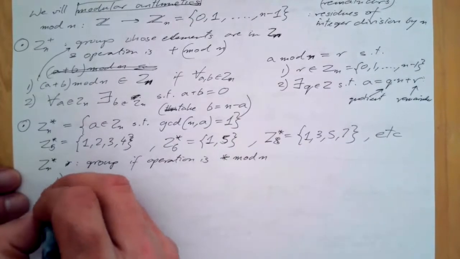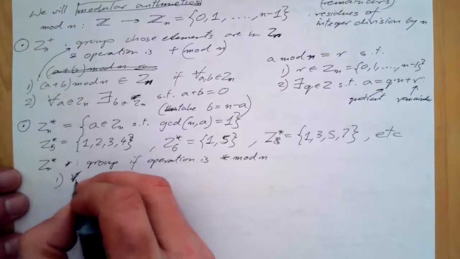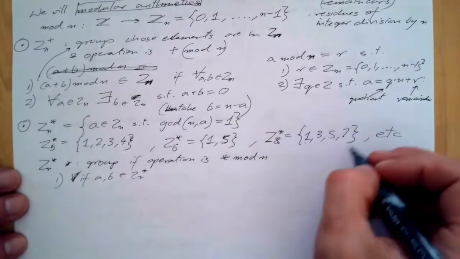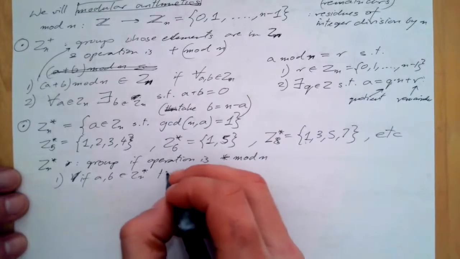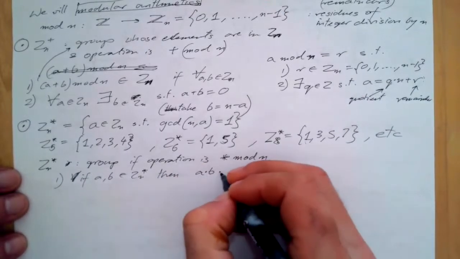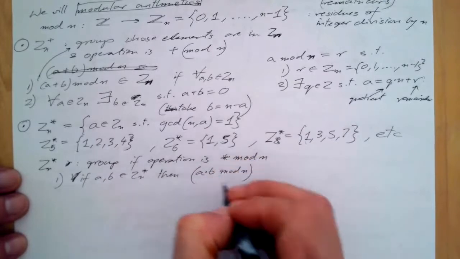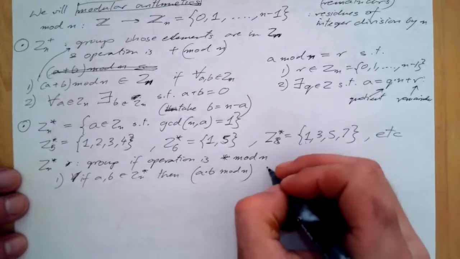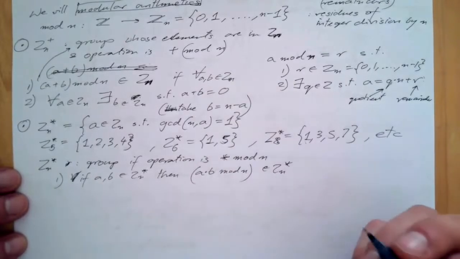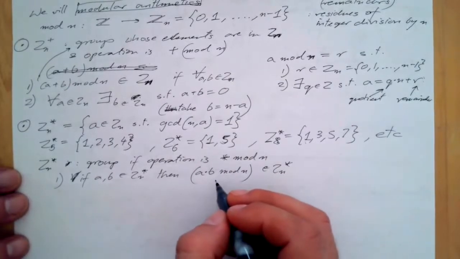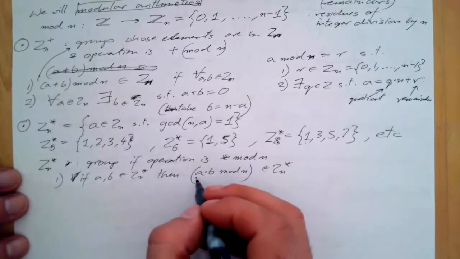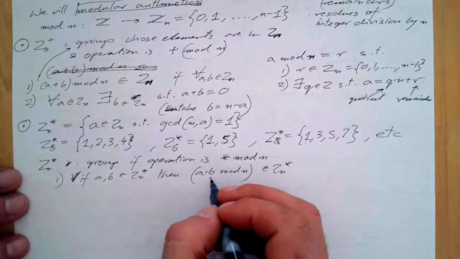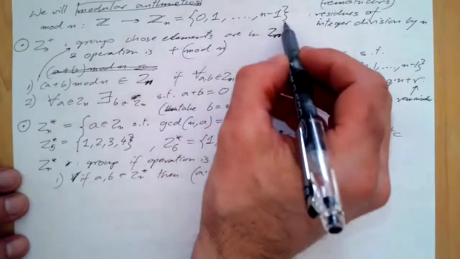So you can see that if A and B are in Zn star, so let's say N is 8, then A times B mod n, this new element where I take these two and apply the group operation, is also in Zn star. Because, well, this is definitely some integer, right? Because these guys are integers. Is it in the right range? Well, it's mod n, so it's in this range.